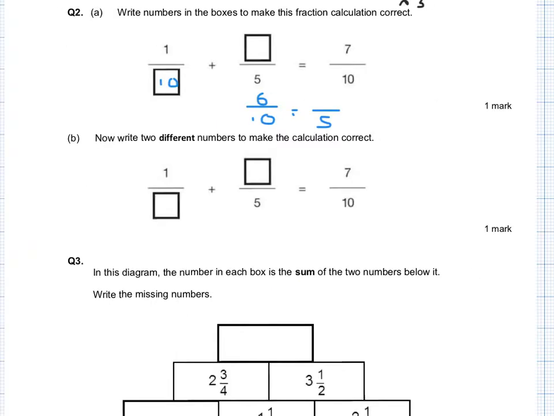Because that is the second part, that is part B. So there's two ways to solve this. The one on the top, I've given you a big clue to work out one set of solutions. The second set of numbers needs to go down here. They need to be different numbers this time.